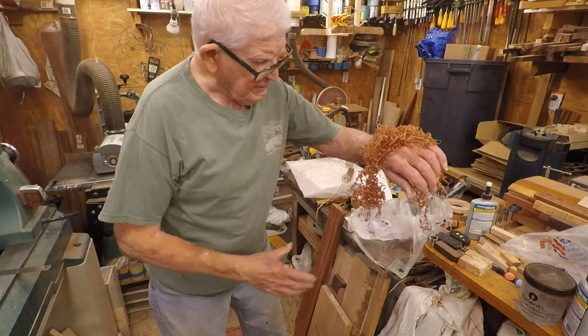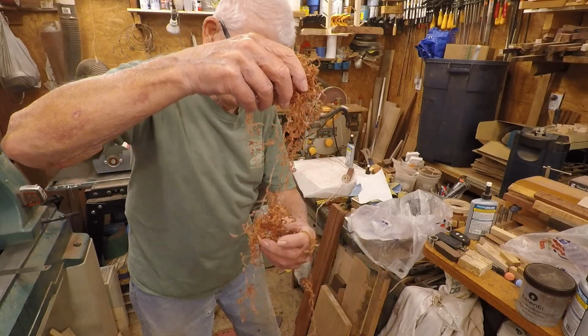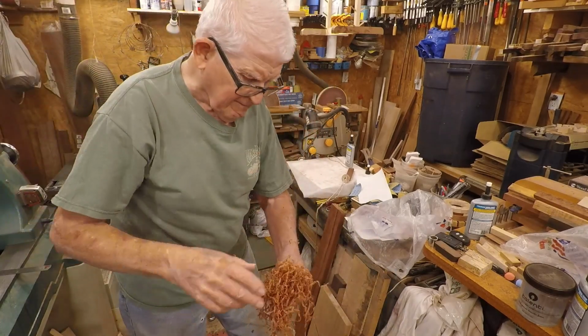They say the Olin tool can't cut. Look at these strings. That look like it's cutting or not? And that's Bubinga. That's hard as a rock.